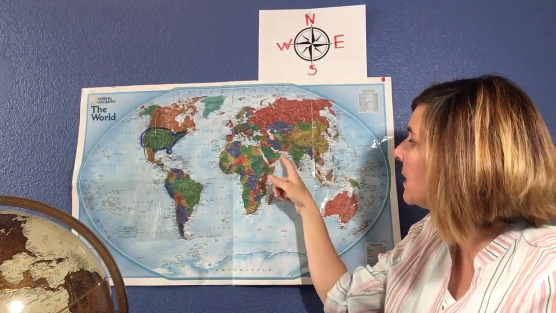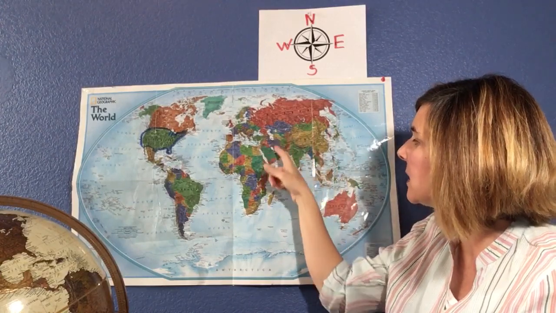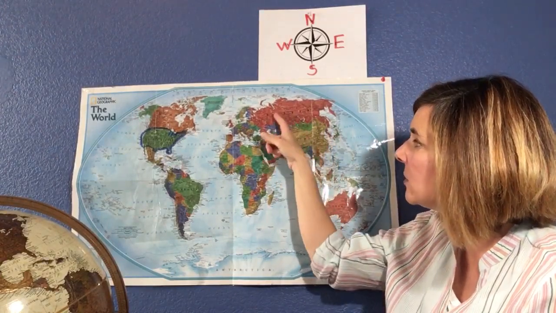Okay, so the first continent is Africa, and Africa is right here. Do you see the shape of it? Africa. The next continent is Antarctica. Down here, Antarctica is always covered with snow. It's very cold. Antarctica. Asia. Do you remember when I said what countries in Asia? China. Now, Asia takes up this big area of land that includes India and Russia too.